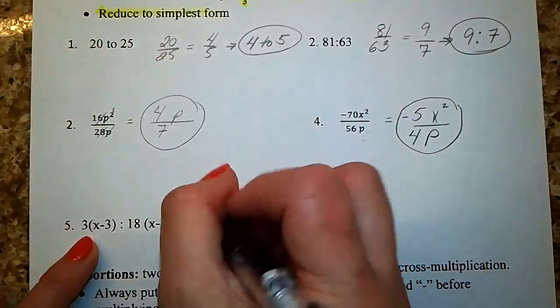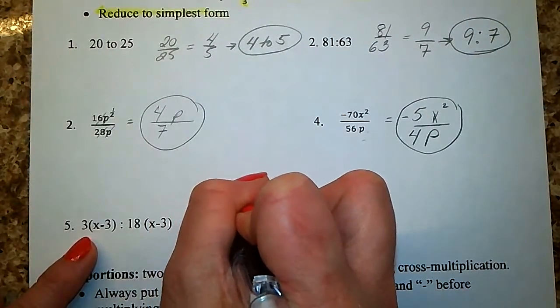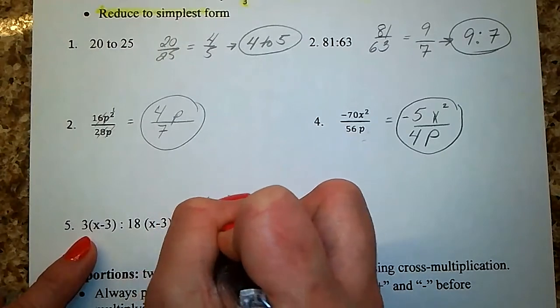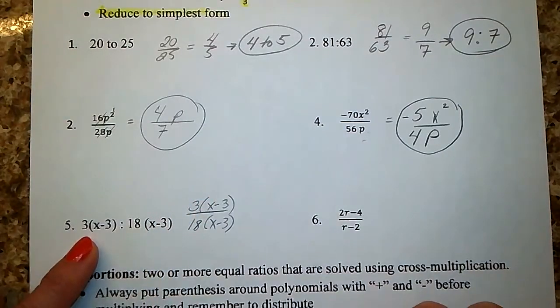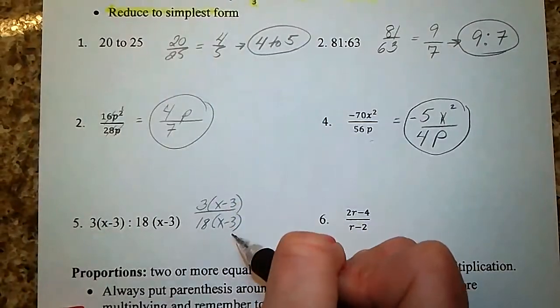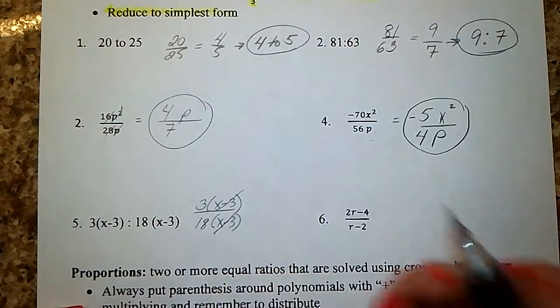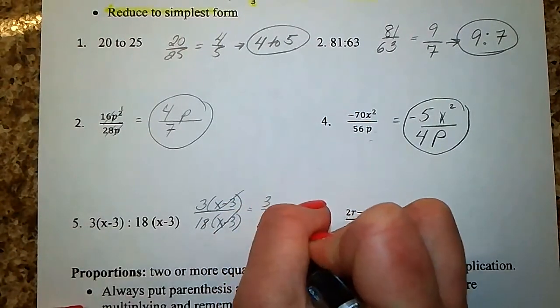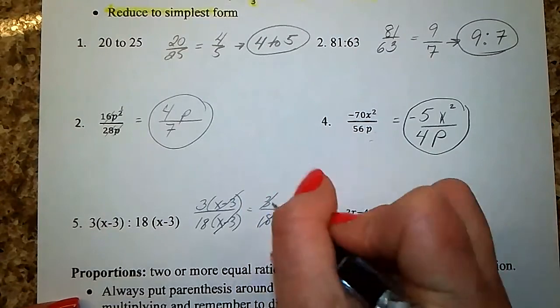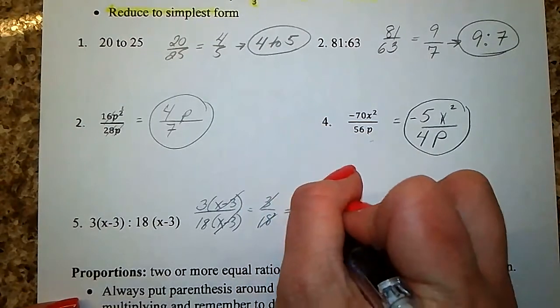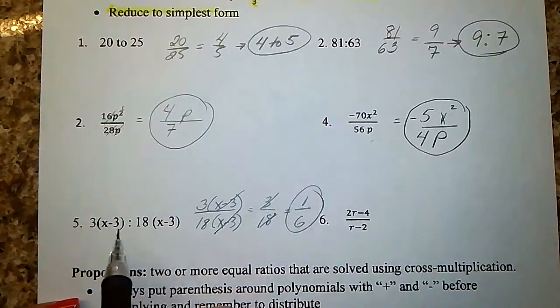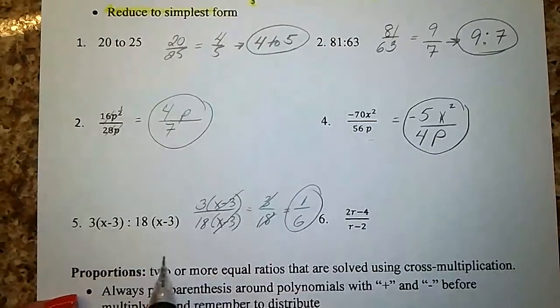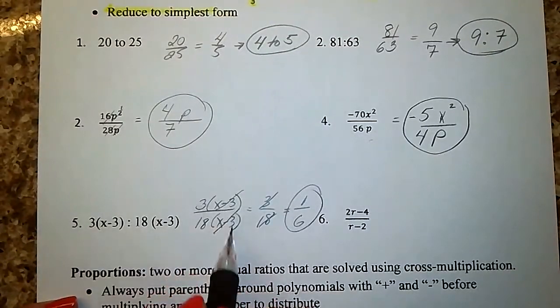This one looks a little weird, but if we rewrite this as a fraction, everybody wants to distribute this. We don't want to distribute this. What we can see is that we have 2 like terms here. They can actually be canceled out. We are left with 3 over 18, but the 3 and the 18 can also be simplified as 1/6. So again, do not be tempted here to distribute. You're going to be able to simplify that by leaving it the way that it is.